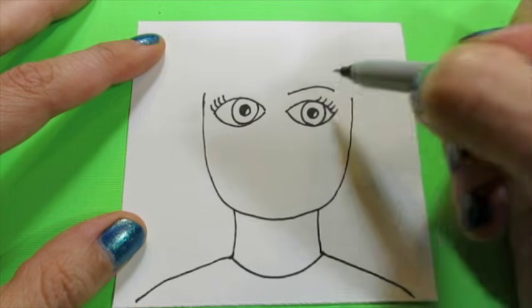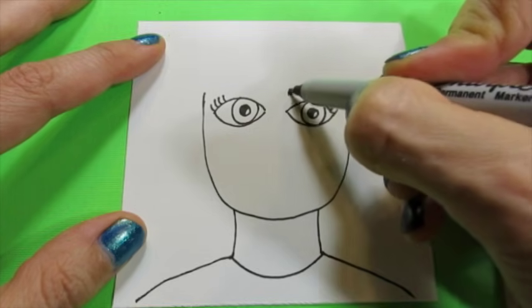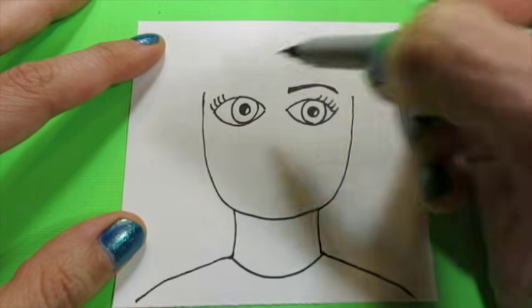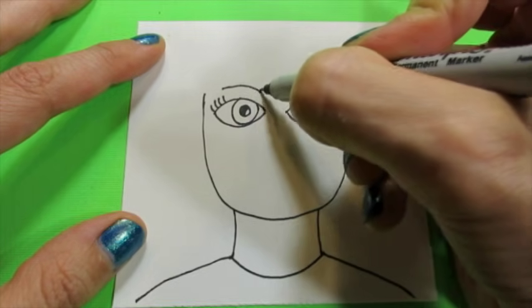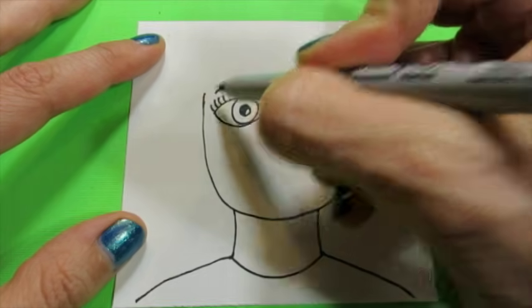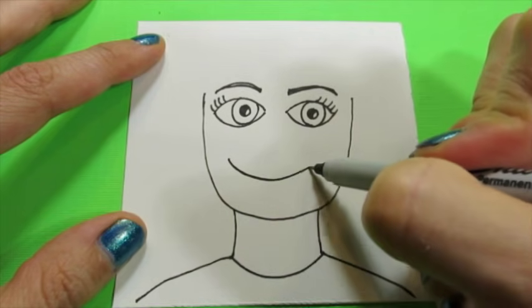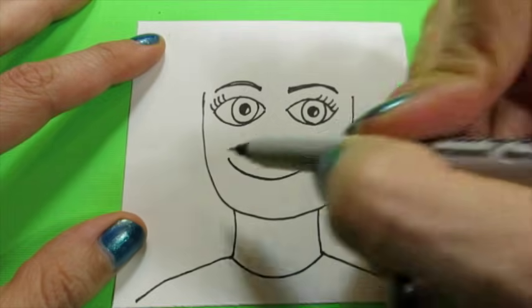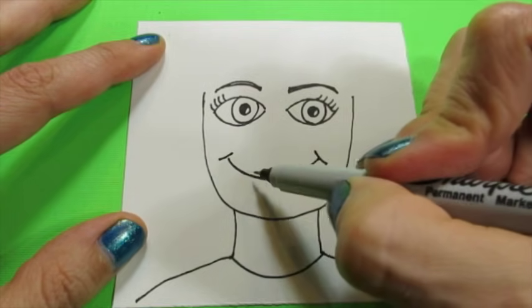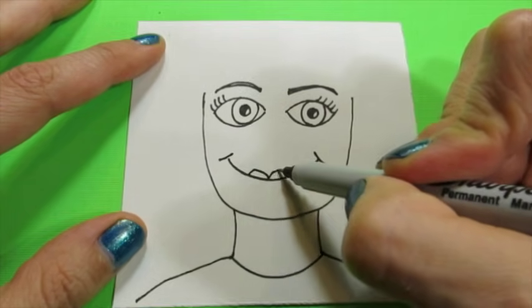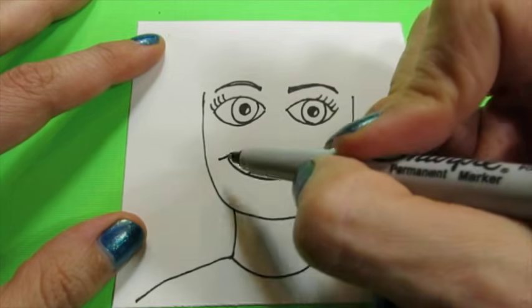Eyebrows show your emotions. So look in the mirror and just try changing your eyebrows a little bit. See what kind of emotion you want to show in your self-portrait. I like to do my mouth next so that I know that I'll have enough room for my nose. There's also an idea sheet on your table to give you ideas for your self-portrait.